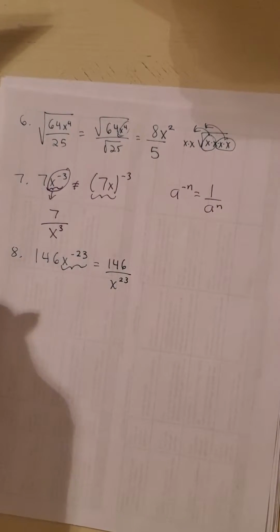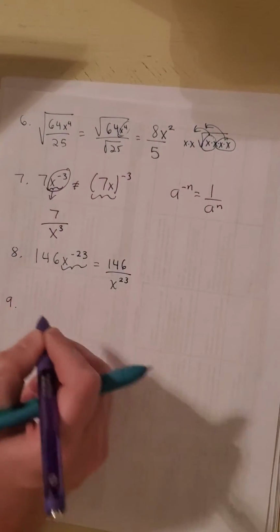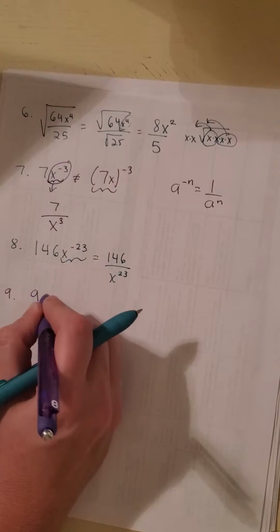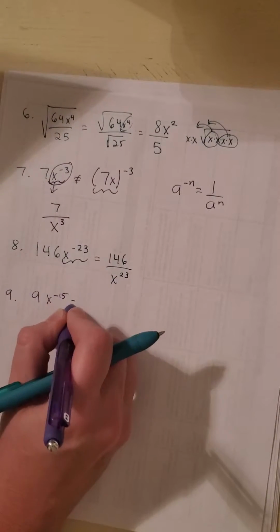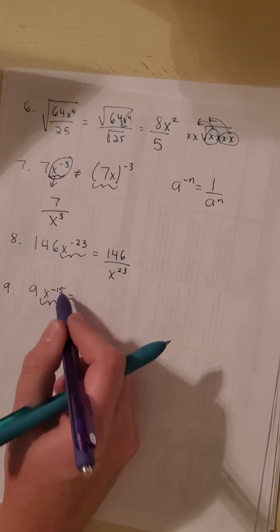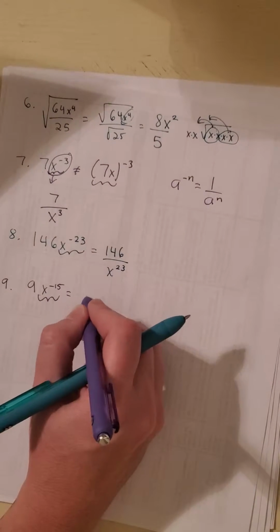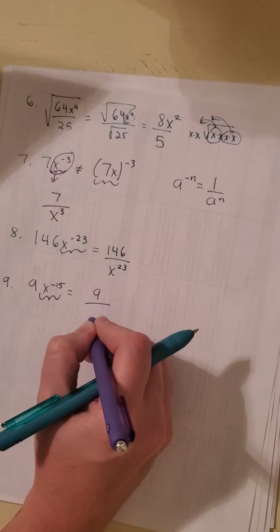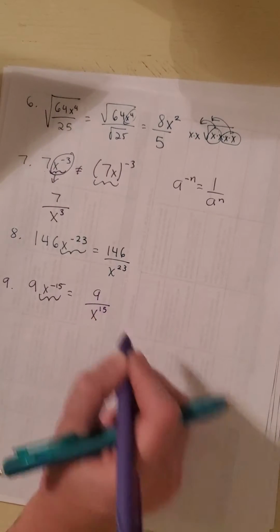All right, flipping it over, moving on to number 9. Number 9, it's the same question again. Only the x to the negative 15 is being raised to the negative 15. The 9 is not, so the 9 will remain where it is, and the x to the 15th will drop into the denominator.